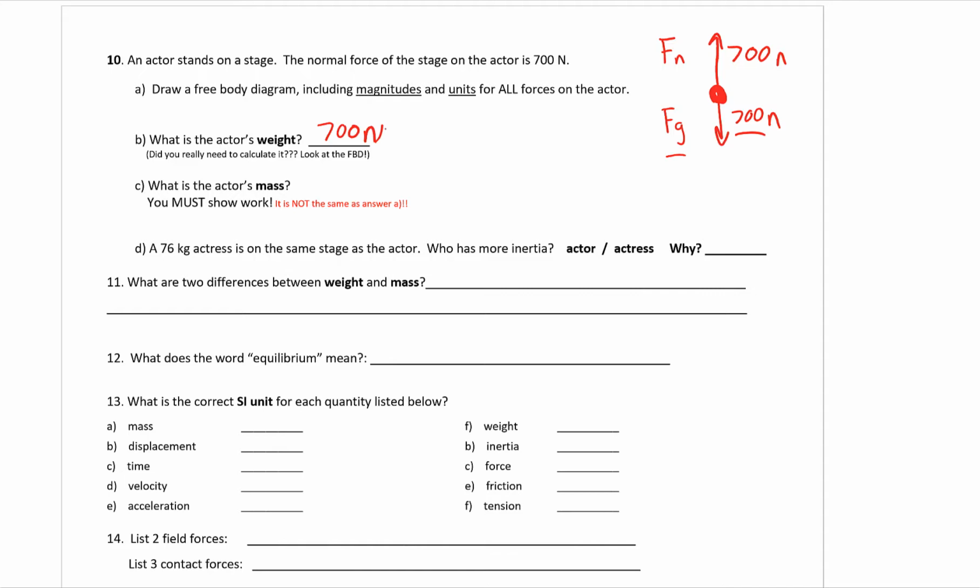This is kind of annoying, but you know that F equals ma. That's Newton's second law. And you know that weight is the force of gravity. So this is a weight, and you know that gravity accelerates things downward at 10 meters per second squared. So F equals ma, written more specifically for weight and mass, looks like this. The force of gravity, which is weight, equals m times the acceleration of gravity, which is negative 10 meters per second squared.